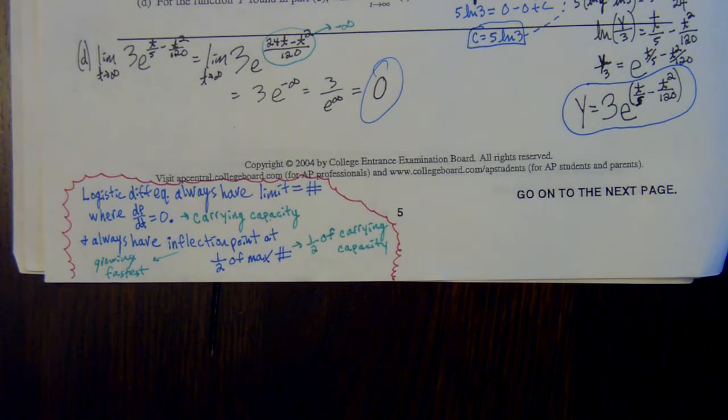Now, anytime they ask you where something is increasing or decreasing the fastest, that's always going to be the point of inflection, like we talked about. So the long way is taking that second derivative and setting it equal to zero, but it's always going to be half of that carrying capacity.